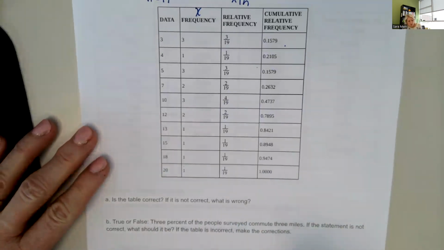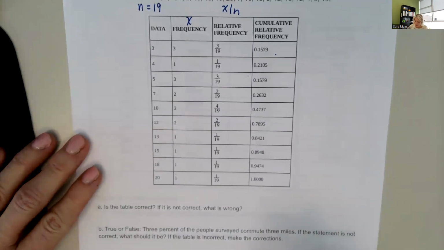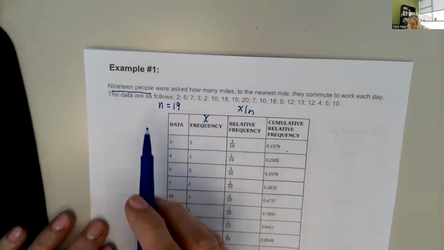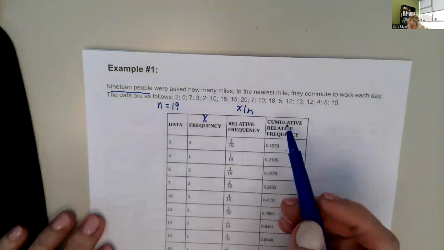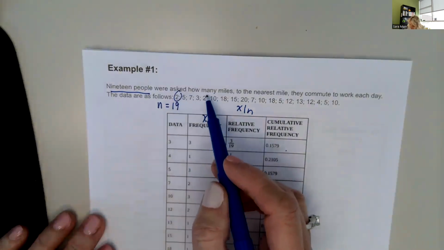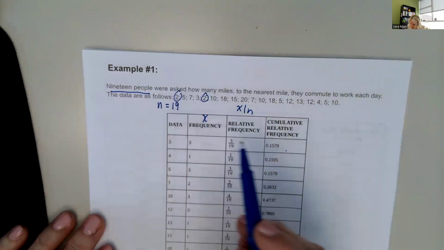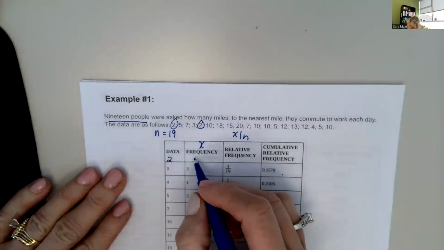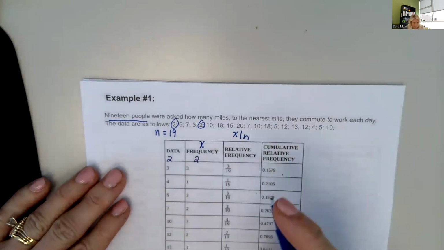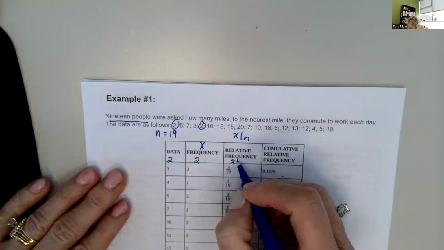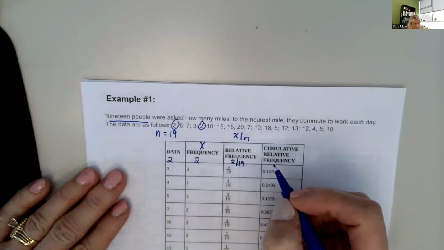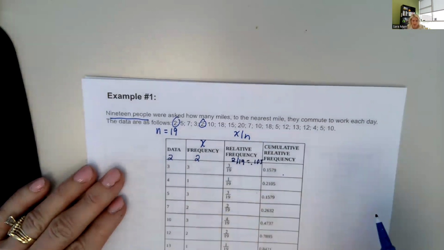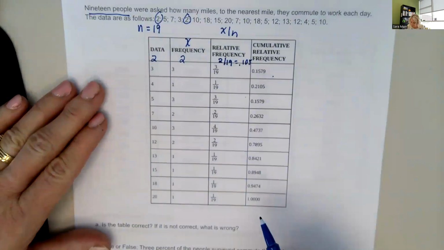So I'm going to point out some things here, in case you don't see them and you're new to this. One thing we would look at, I would actually go through the data and tally that up. And the first thing I would see is there are 2 observations for 2, and 2 is not even on my data list. So we would have to add 2 here and 2 because there's 2 of them. And then we would have to do that relative frequency of 2 divided by 19, which is 0.105. So that's one error. It's kind of a big one.